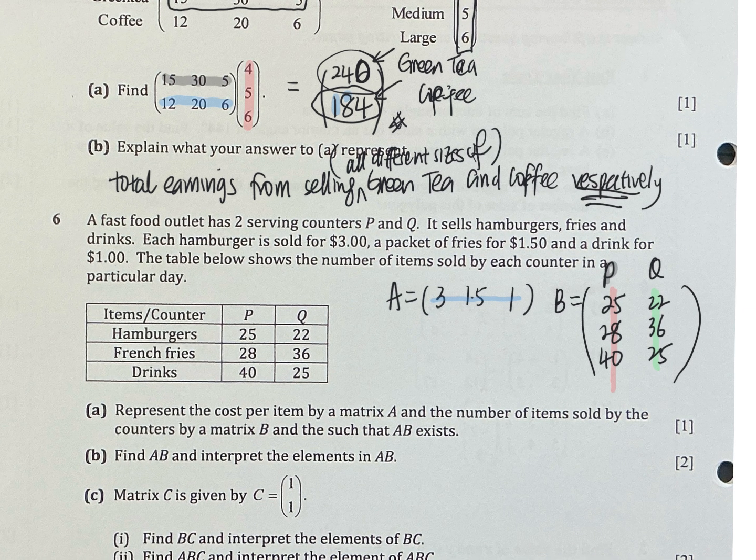Then they say, can you find AB then? So A is the blue times the red. So 3 times 25, 1.5 times 28, and then 1 times 40. So first one is 157 here. Okay, second entry, I will use the blue one to times the green.